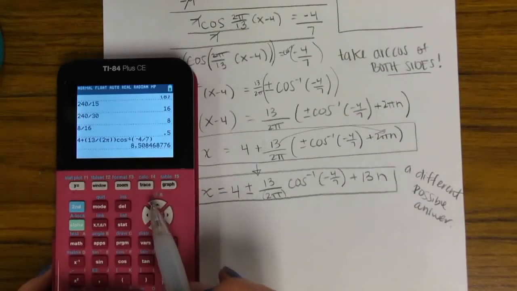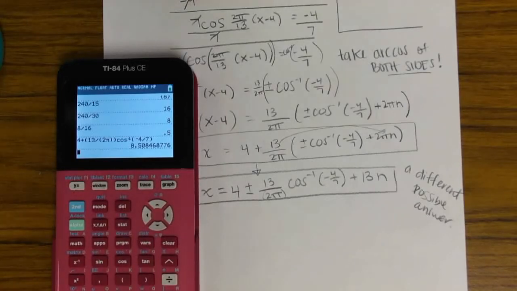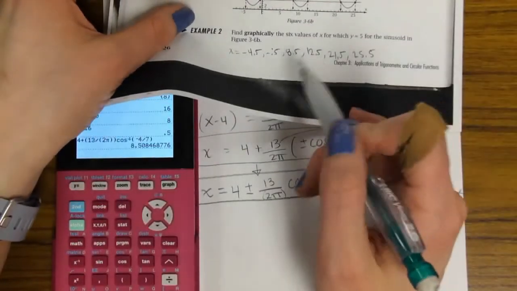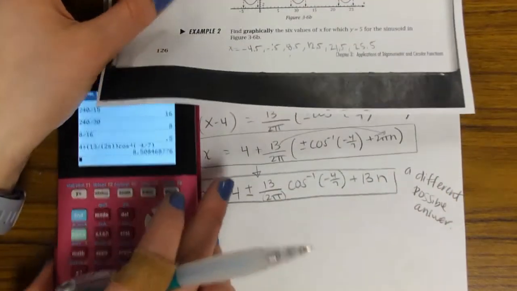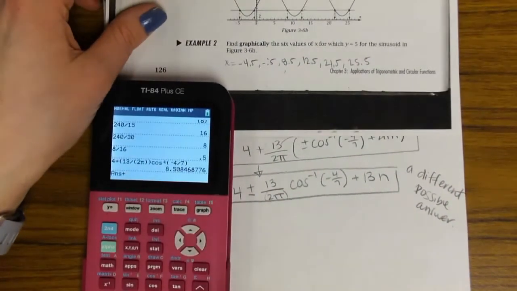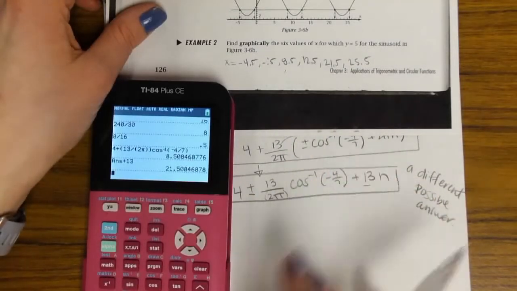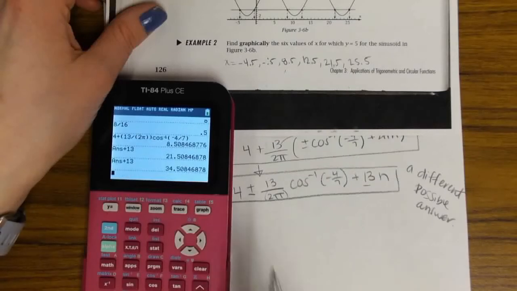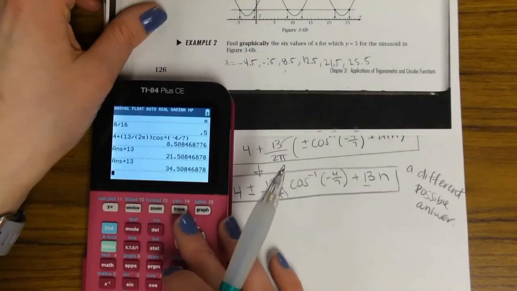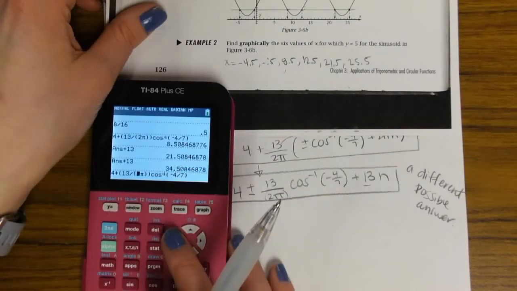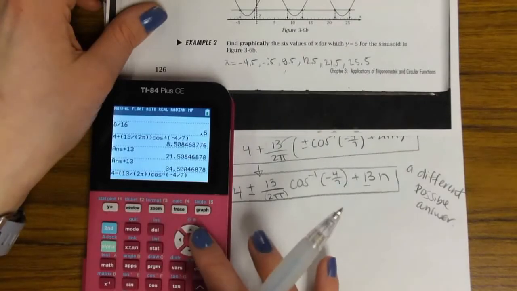We get 8.5. Was that one of our answers that we had originally said? So I gotta flip back to where we were. And look at that, 8.5 was one of our original answers. Okay, and then we can add 13 to that, and was 21.5 an original answer? It was. And you can keep adding 13 to that. This is beyond what we were doing. Now to get the other piece of it, you're going to go back up here, but change the plus sign. You see where my cursor is? Change that plus sign to a minus sign.